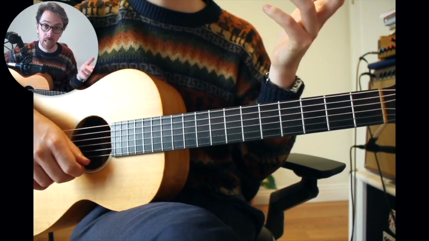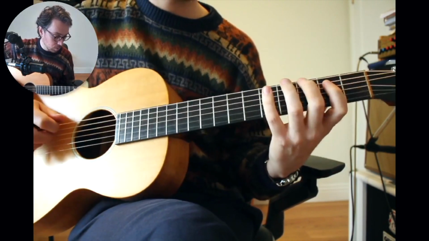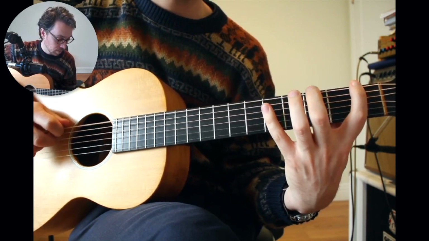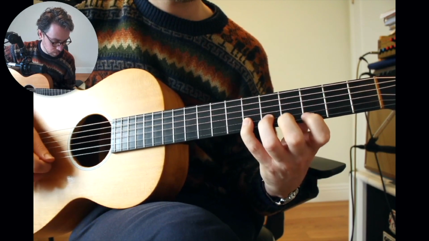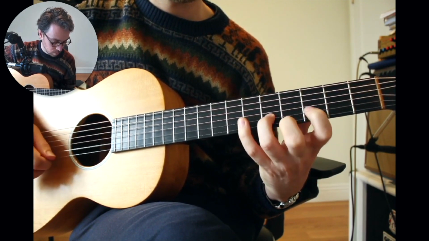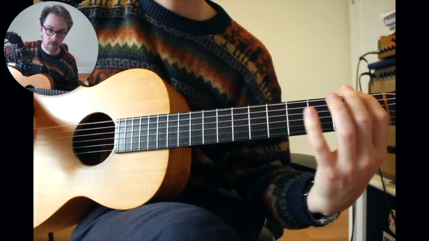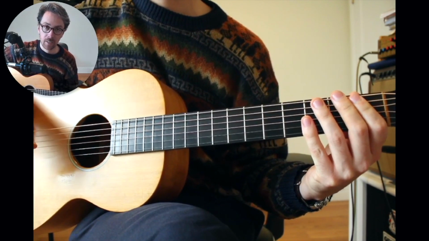Just briefly, I'll show you what I mean as something I probably wouldn't do, which is to start on the lowest note available in the position that's not the root, right? To me, that's not really emphasizing that we're playing the C major scale.